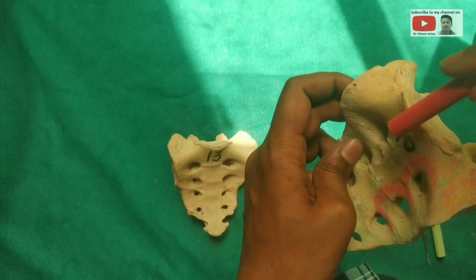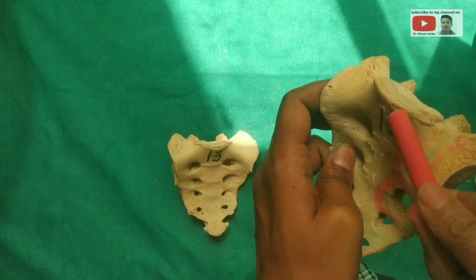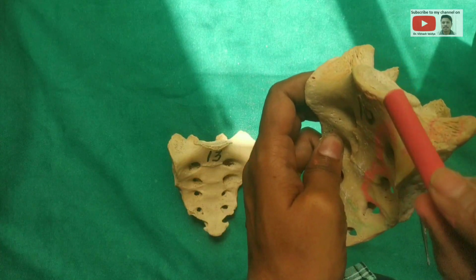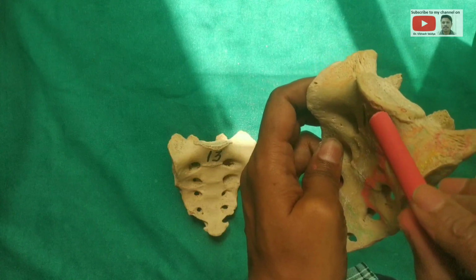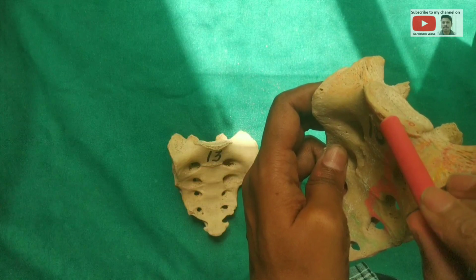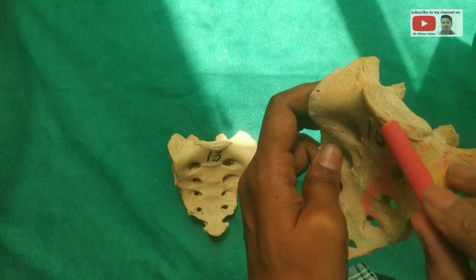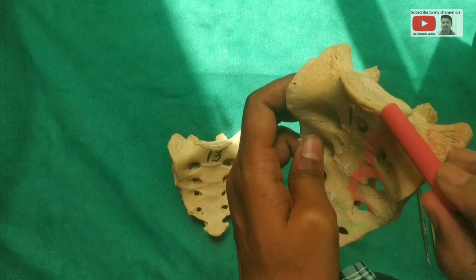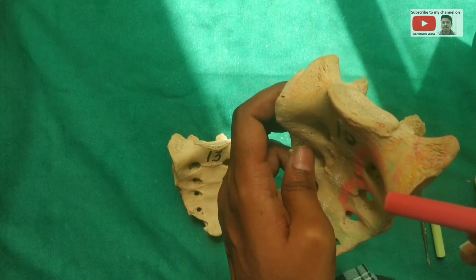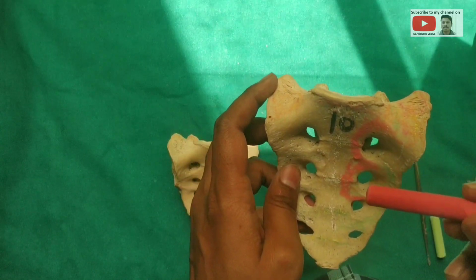And the sacrovertebral angle, between the fifth lumbar vertebra and the first sacral vertebra, is more prominent in the female, and the downward direction of the pelvic surface is greater than in the male. The size of the pelvic cavity is larger in the female. So these are some points which help in the sex differences of the sacrum.